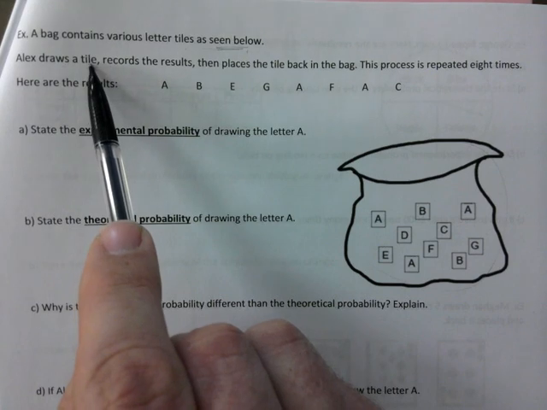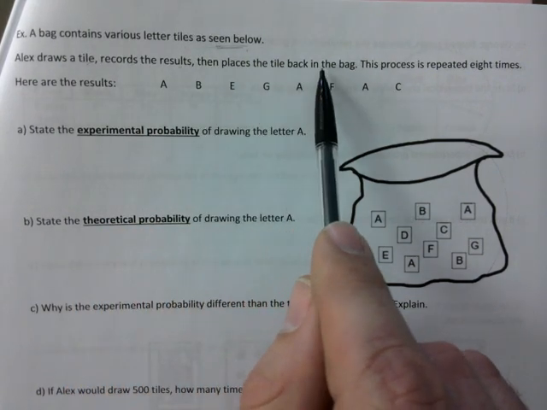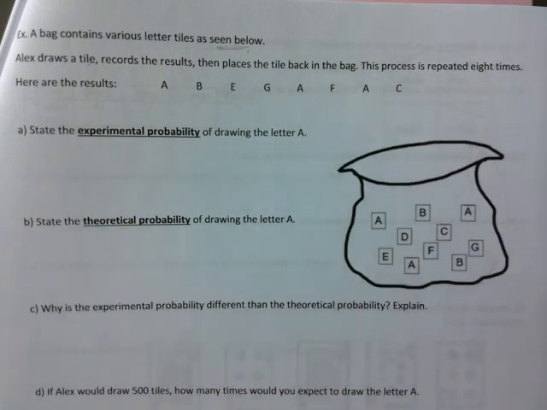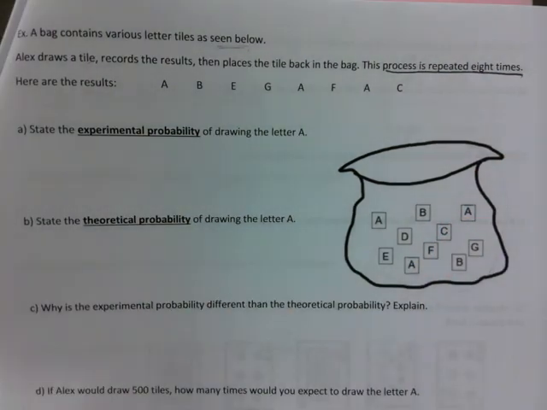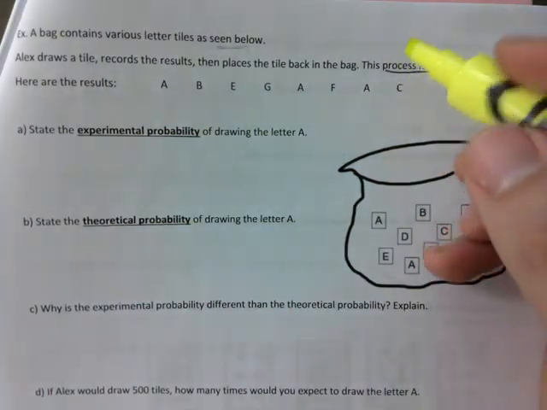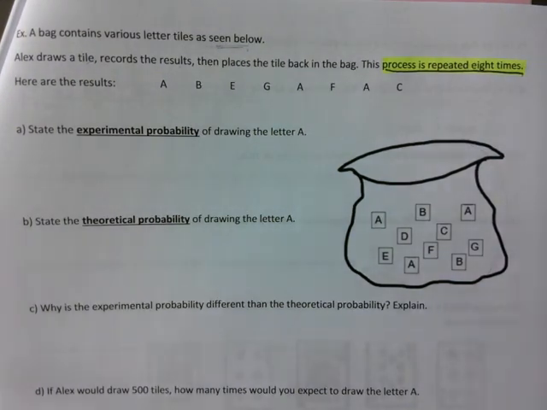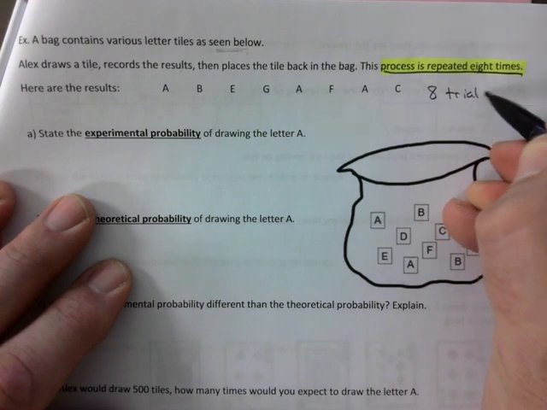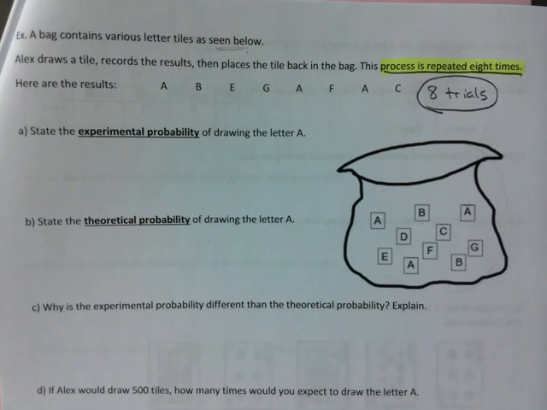Alex draws a tile, records the results, then places the tile back in the bag. This process is repeated 8 times. I would highlight that, and write big in there, 8 trials. Okay, we're going to circle that. 8 experiments are being made here.